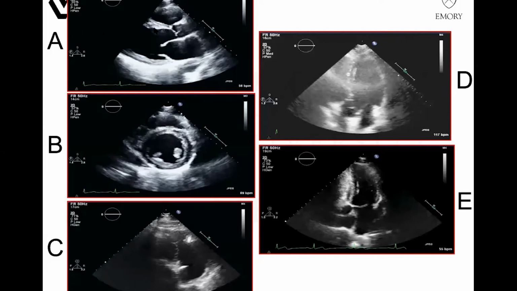So A is the parasternal long axis view. We all know that. Clockwise rotation gives you B, which is the parasternal short axis view. And C is actually the RV inflow view. This is the right ventricle. This is the right atrium. Tricuspid valve is right there. So that's C. So that's correct.